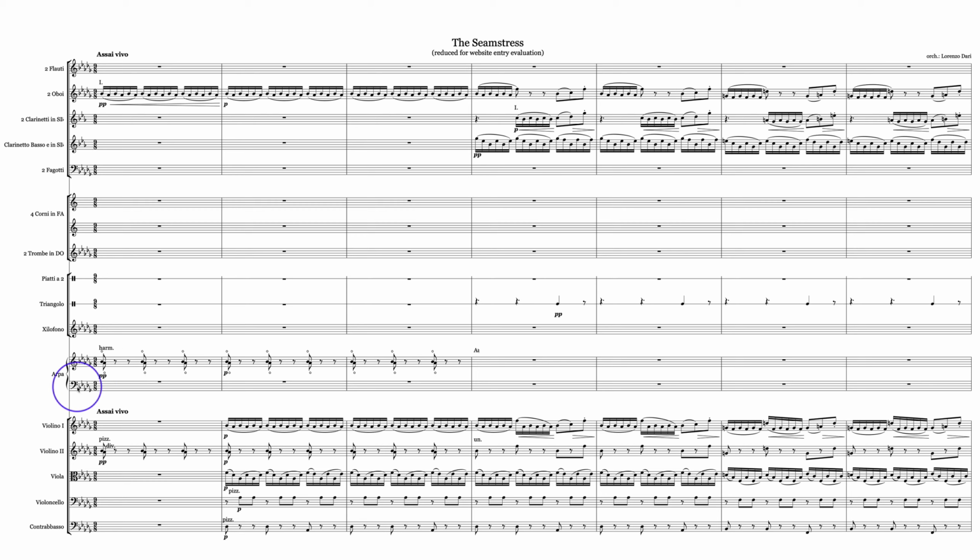So I would rescore this with treble clef, and these as a single stem, just to make sure that it's obvious to the player. And it's certainly no problem for the left hand to play up here, to play these.